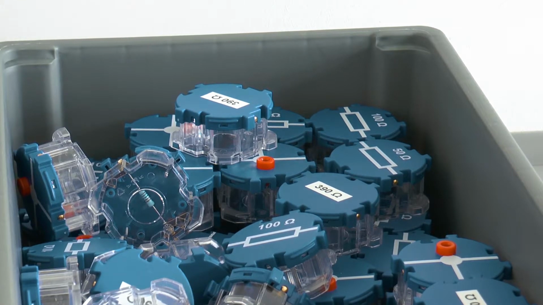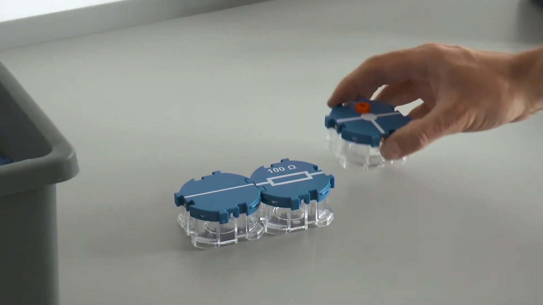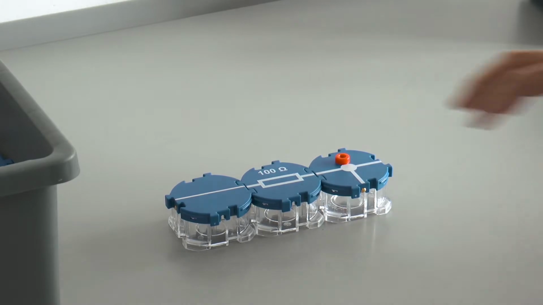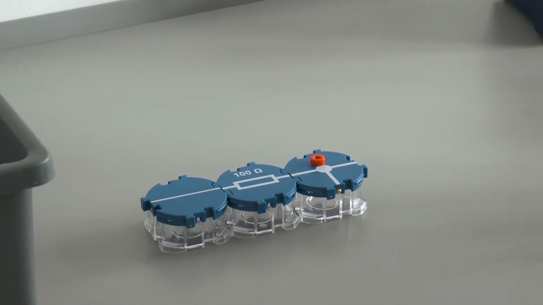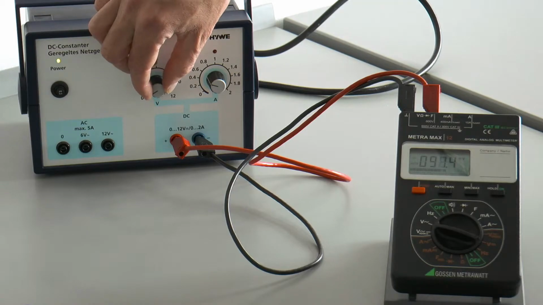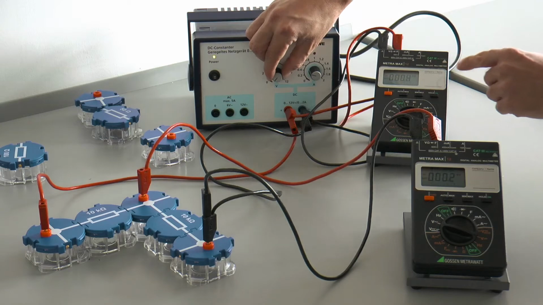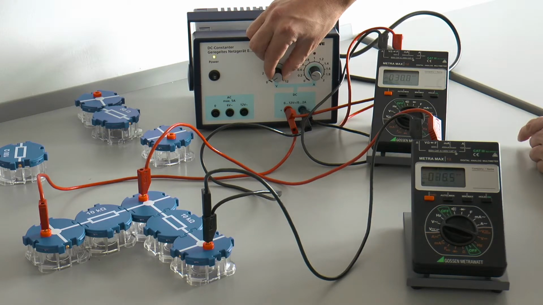For this experiment, there is a kit of simple network elements, simple conductors and resistors of different values. These can be combined with each other as desired. The voltage for the entire network can be set on the power supply unit. We use multimeters to measure the current and voltage.